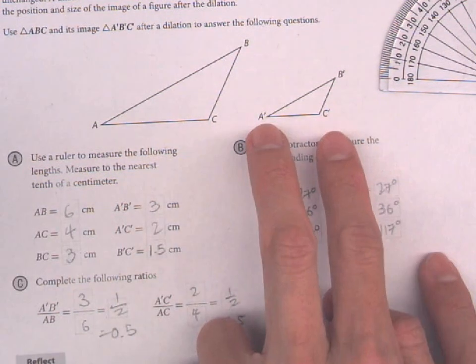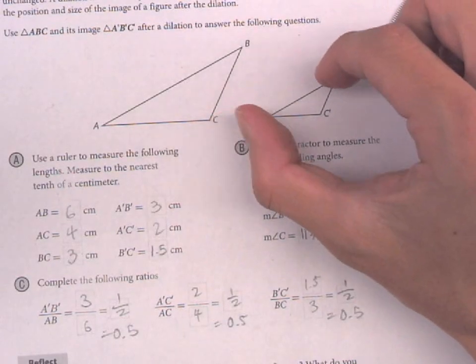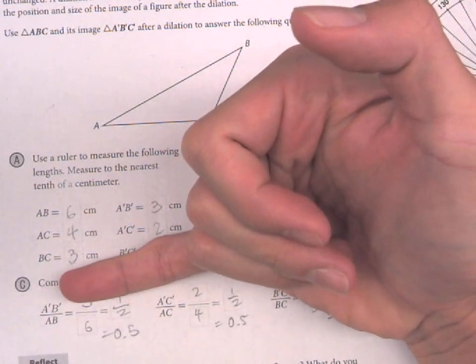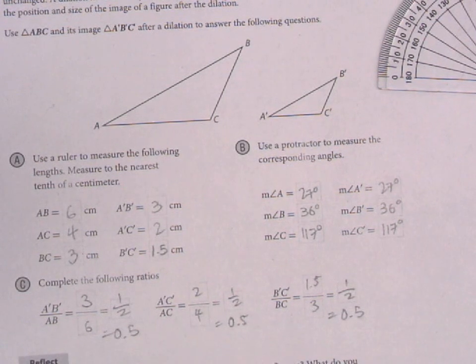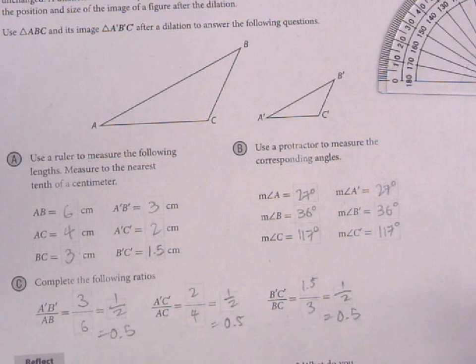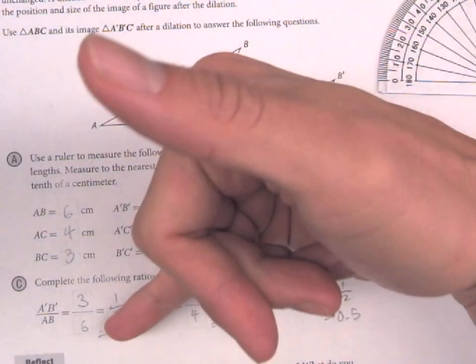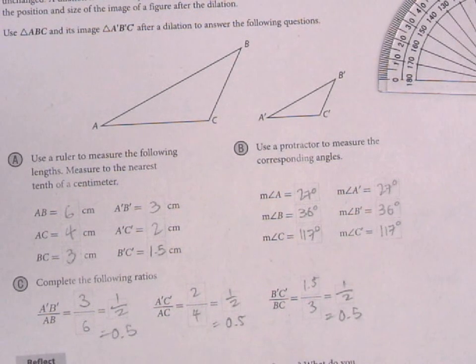Notice this side is not the same as this side, and this side is not the same as that side. So these sides are proportional to each other. Proportional meaning you can set up a ratio, and if all these ratios are equal to each other, that means the triangles are similar to each other. If you find certain numbers that don't match up, where all these ratios are not equal to each other, then the triangles are not going to be similar to each other.